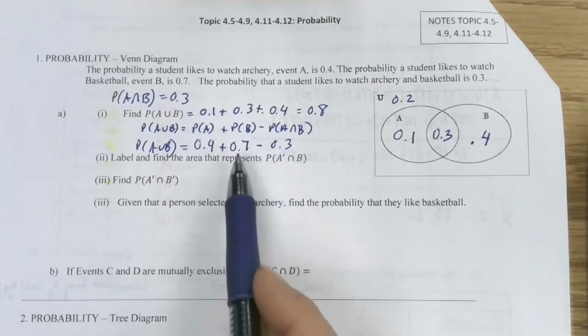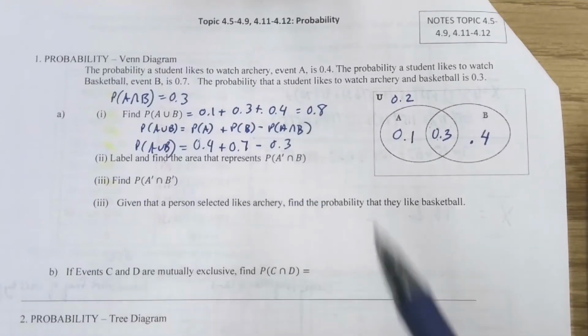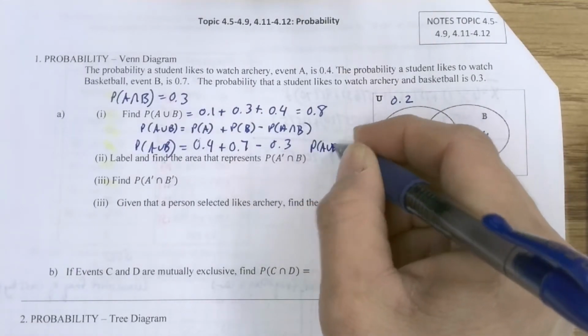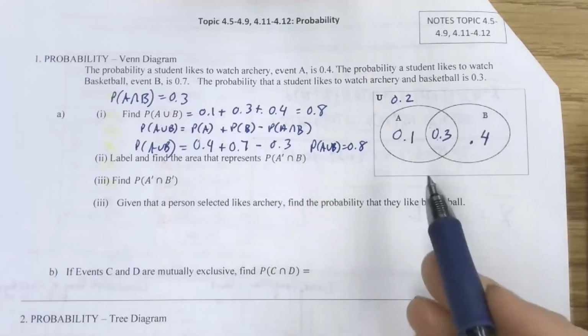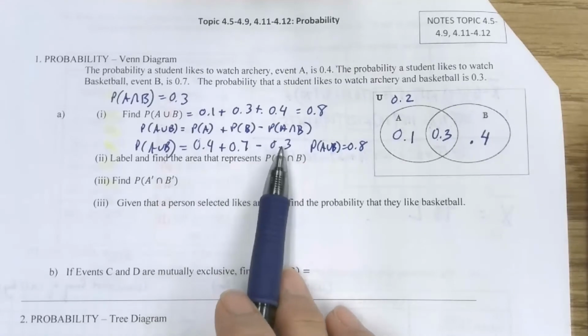So that would be 1.1 minus 0.3, which would be 0.8. So ultimately our probability of A or B is 0.8, whether you use your Venn diagram to draw that conclusion or whether you use your formula.